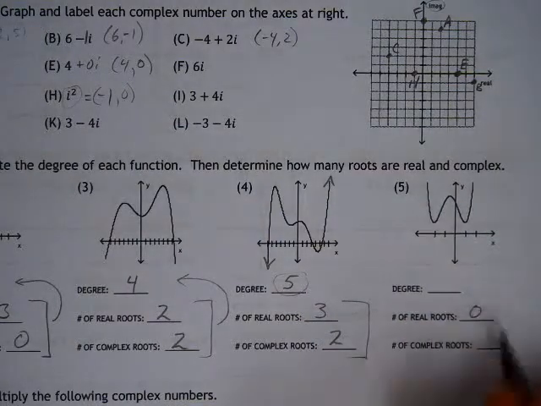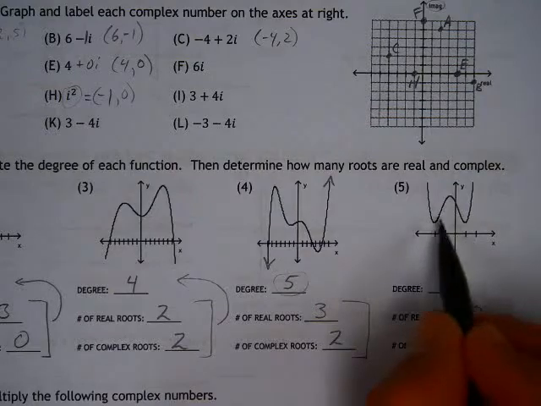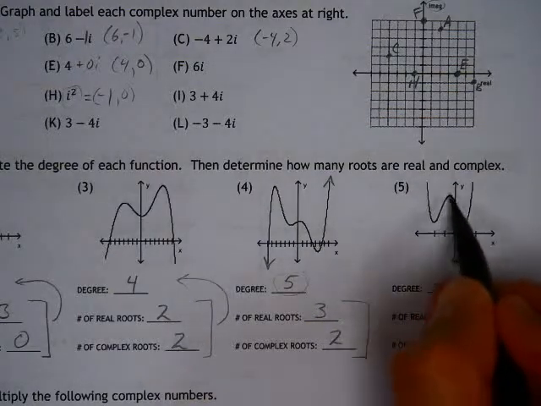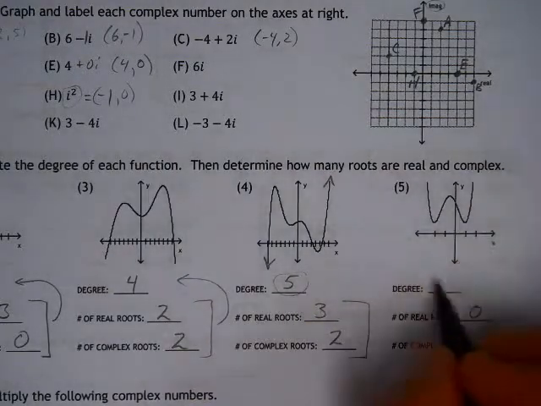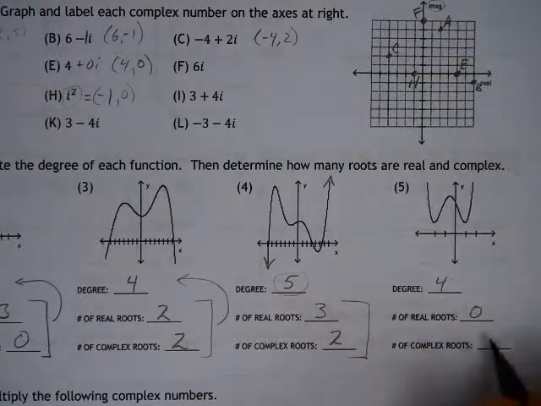No real roots. Goose egg. The degree of this is not just a parabola. Down, up, I said 4 words. That's a 4th degree polynomial. The number of complex roots is 4.